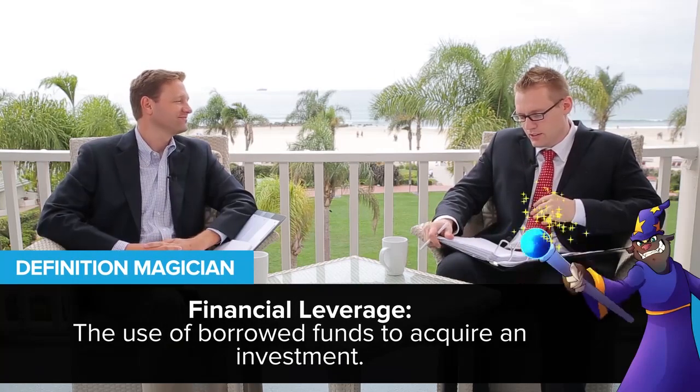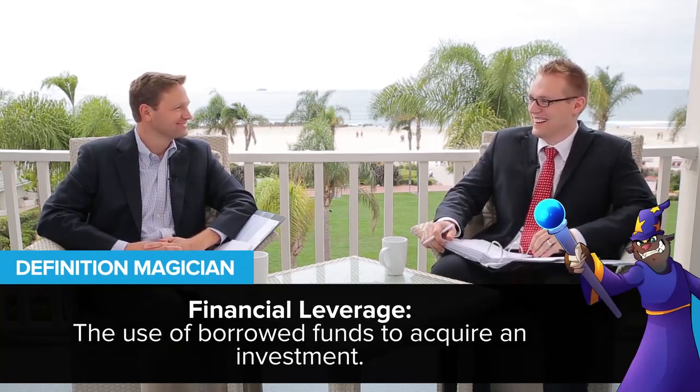The use of borrowed funds to acquire an investment. Let me try again. The use of borrowed funds to acquire an investment. What does that mean? It means debt. So you're buying a building with debt. Debt. So basically, you're using other people's money, and that is a tool that allows you to take your more limited resources and buy a larger building or larger investment, and that is called leverage. Financial leverage in this case, and many people find it funny.